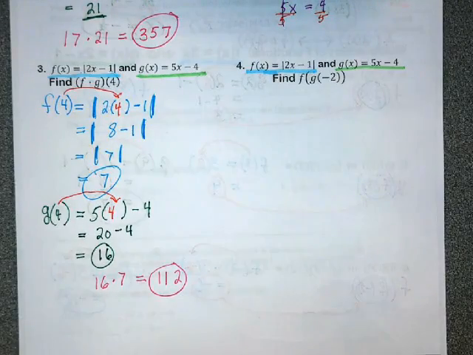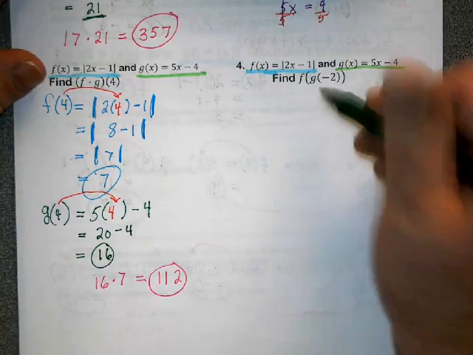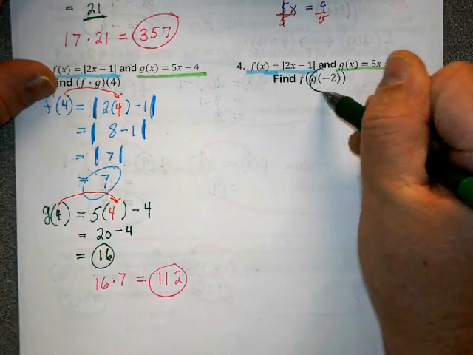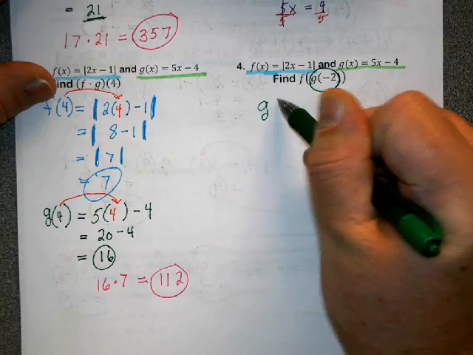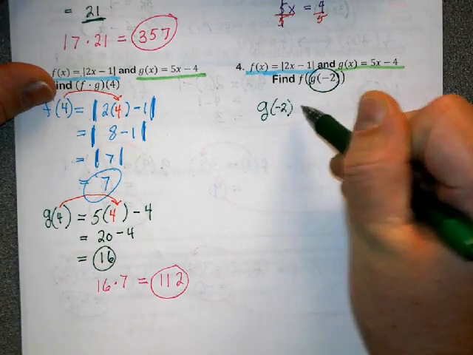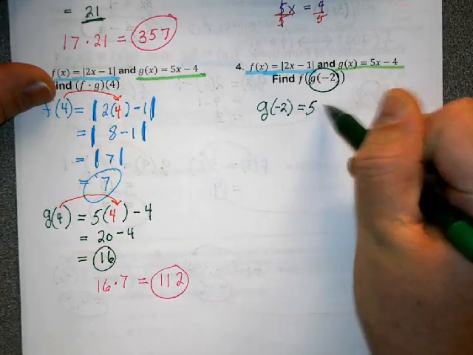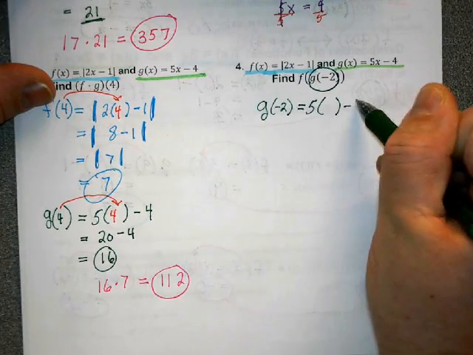Okay, start with the innermost composite function, the g of -2. So the g function is 5 times x minus 4. Going to substitute in -2 for my x.